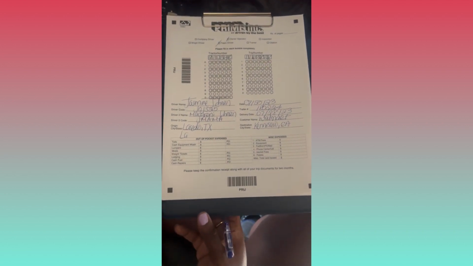And then you'll put your driver code. So you'll put your name. You guys may not be able to see it all right now, but you'll put your name, you'll put your code, which I'm making up, guys. And this is technically how you set up your sheet.